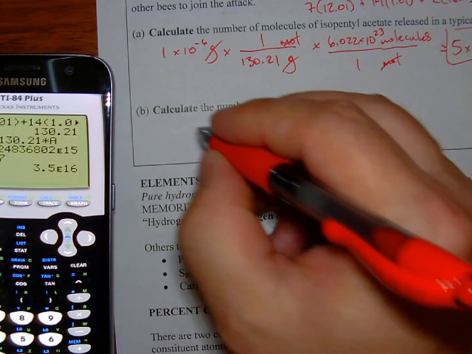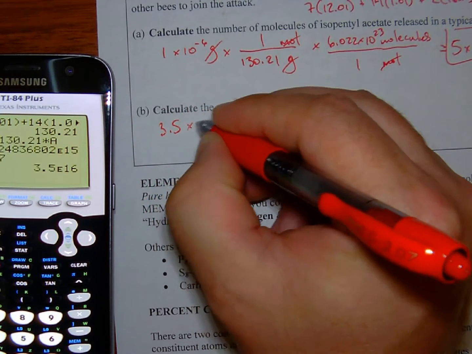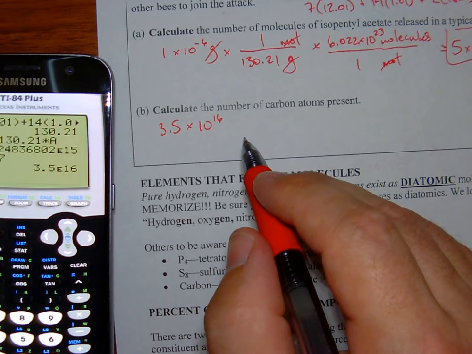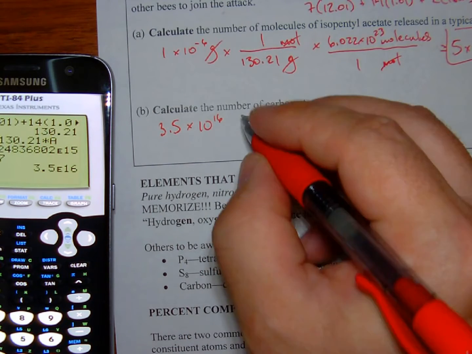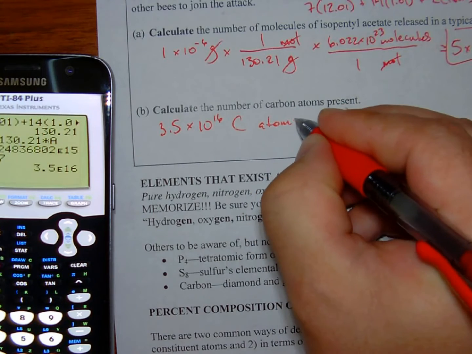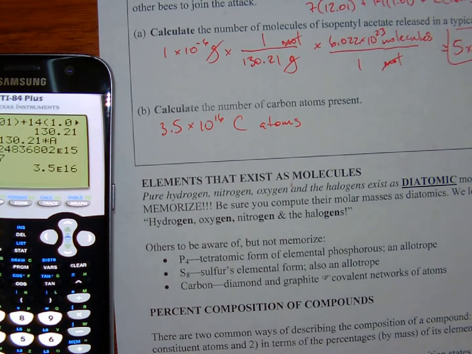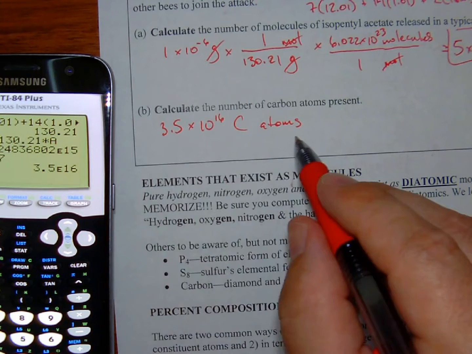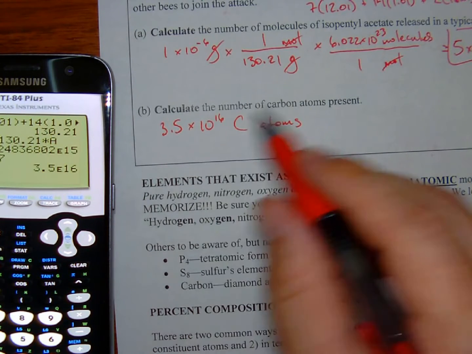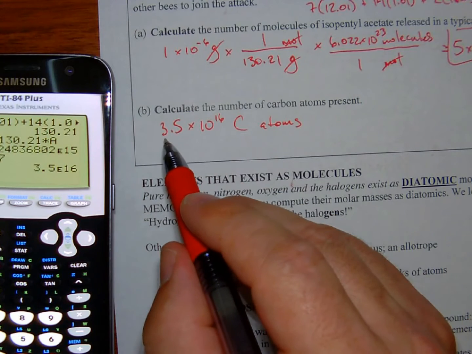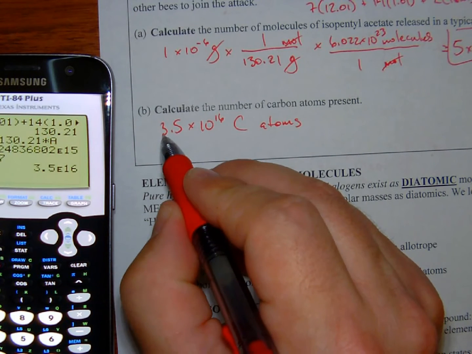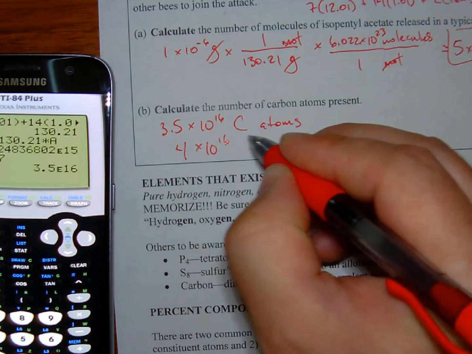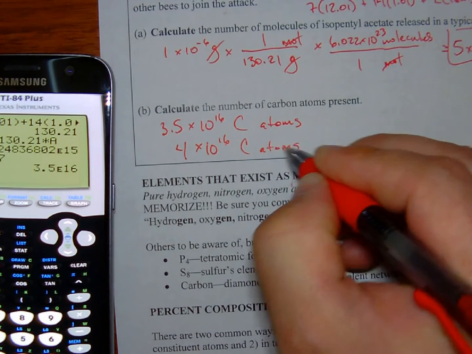So I end up with 3.5 times 10 to the 16th carbon atoms. All right, are we okay with that? But the problem here is that this is not the correct number of significant figures. Why? 1 significant figure. All of a sudden I have 2 significant figures. This has to be 1. I'm going to round it to right here. So what does this 5 tell me to do? Round it up to 4 times 10 to the 16th carbon atoms.